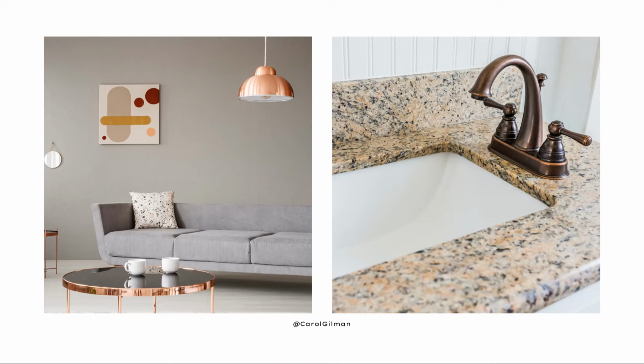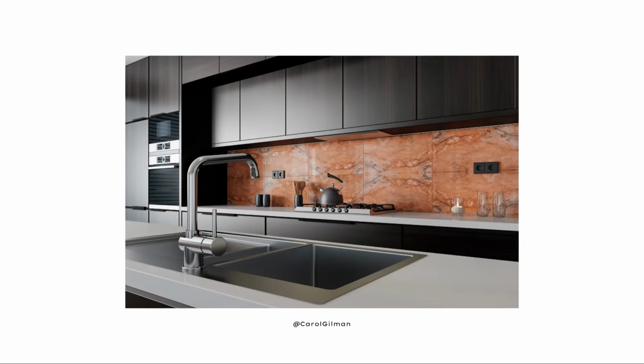metal. Copper has an orange tone to it, and maybe even some types of more bronze brown colored metals. And what about stone? If you have any type of stone in your home, there may be some orange tones in there.